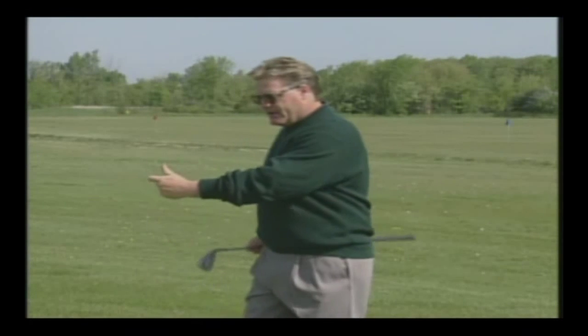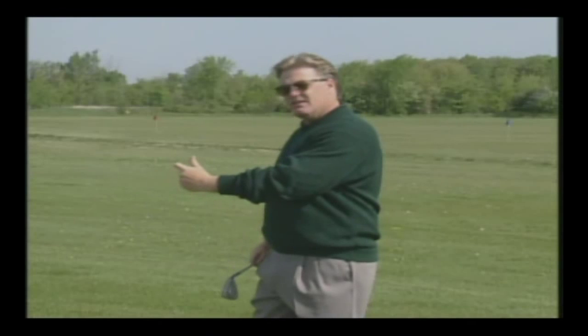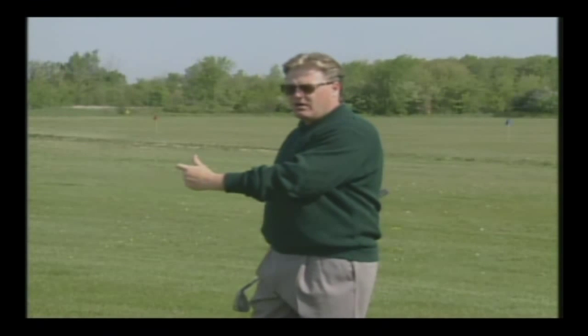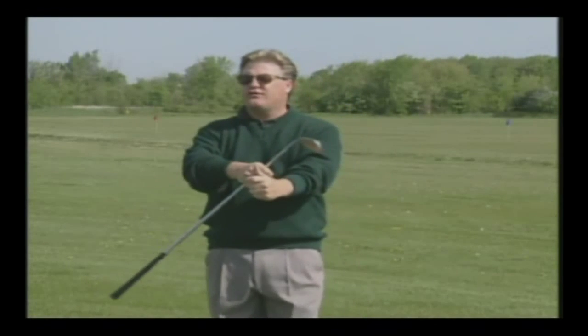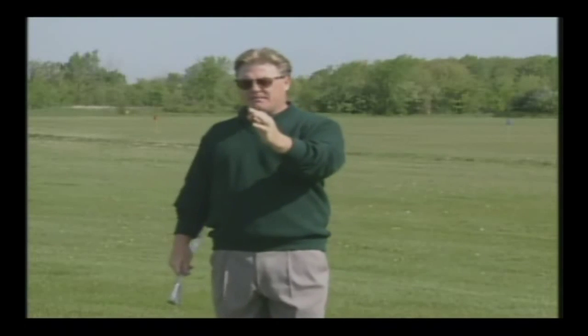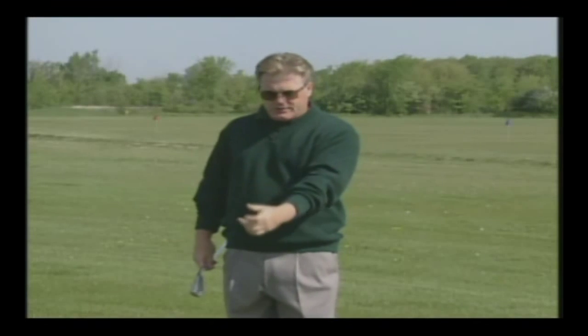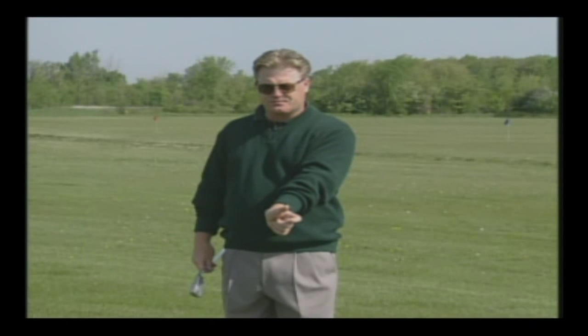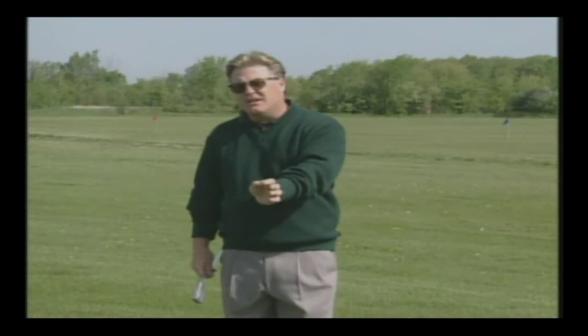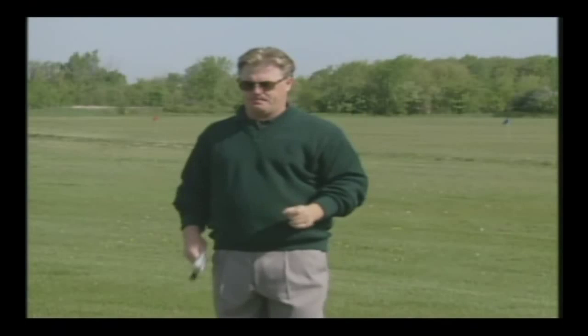More is not better. Less is better. It goes from the level condition to the cock condition, and that's all. The left wrist is flat through impact. The number one breakdown of the golf swing in the world today is this wrist going like this, which we'll get into a little bit later when we talk about tempo and timing.